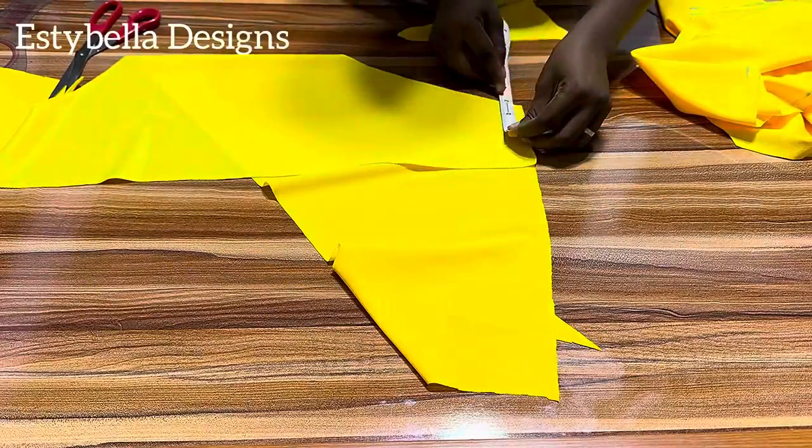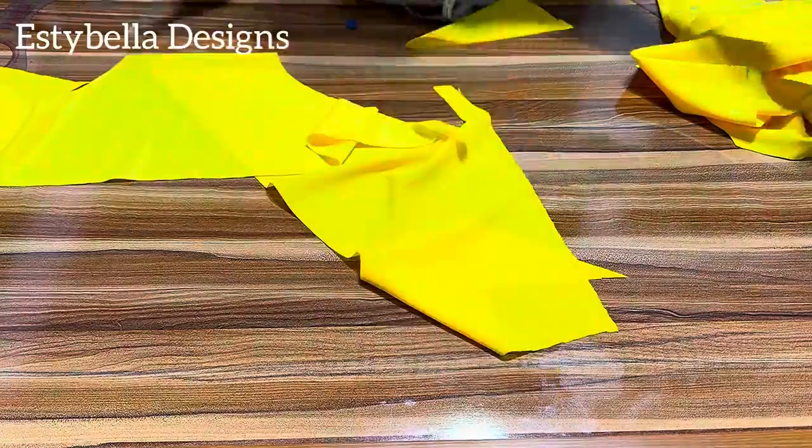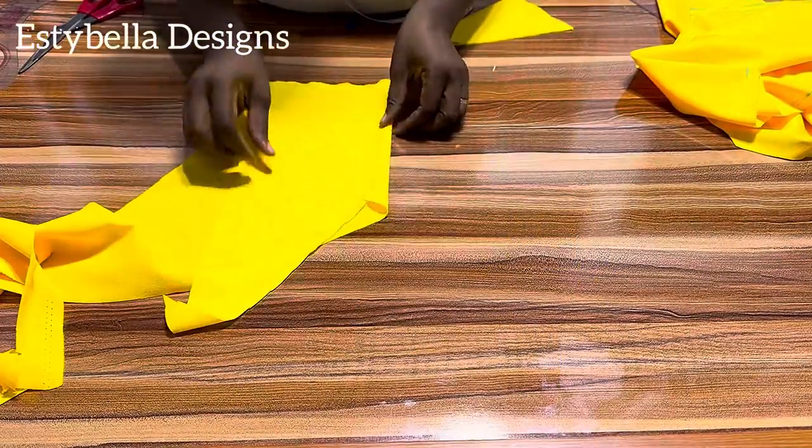So I'm just cutting facing for the front. I like my facing to be equal, so I marked 3 inches. Good. So let's cut for the back, facing for the back.